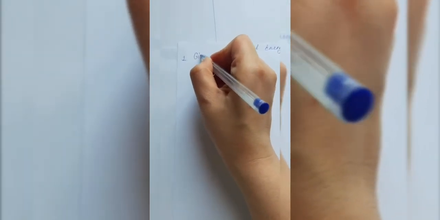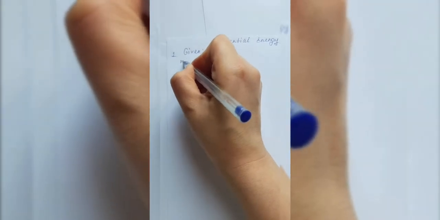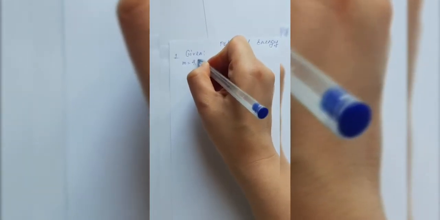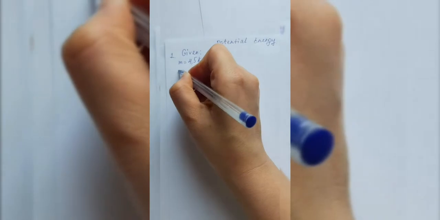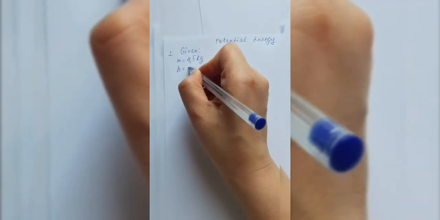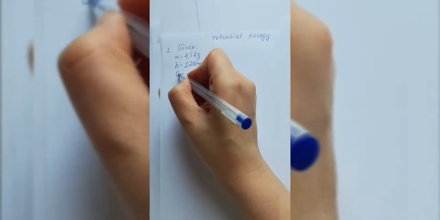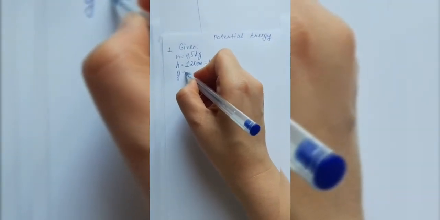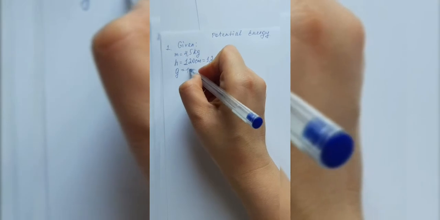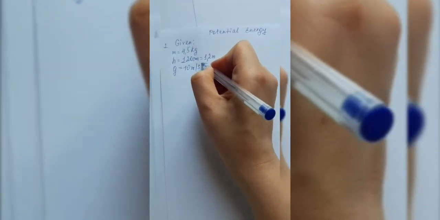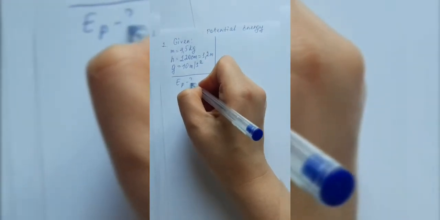First problem: what is given for us? Given mass is equal to 4.5 kilogram. Height is equal to 120 centimeters is equal to 1.2 meters. Acceleration of gravity G is equal to its constant 10 meters divided second square. We must find potential energy.